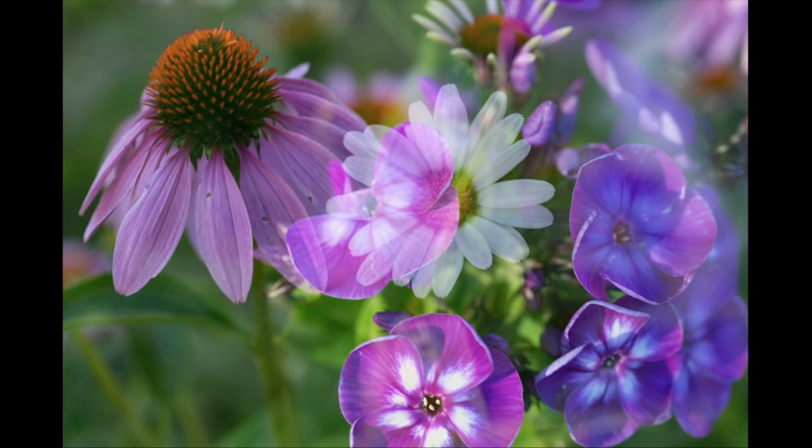Again, I encourage you to experiment. Now, one of the compositional tools that you'll want to use here is the idea of being able to use all of the frame. Now, in this one, you see the flower on the left-hand side, the echinacea plant. That's one shot. So you don't want to center everything. What you want to do is use the frame. So I put that flower on the left.